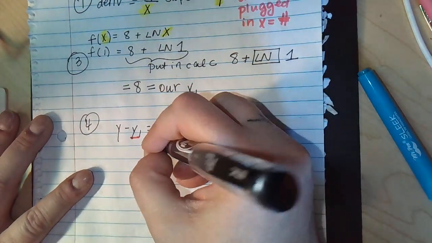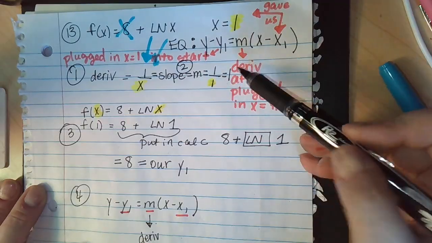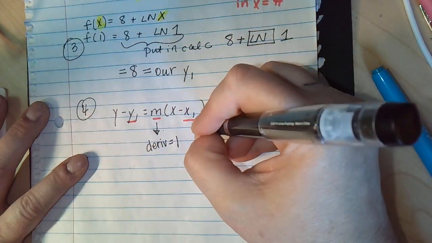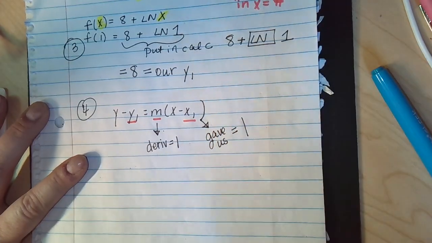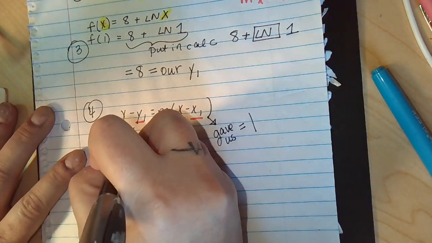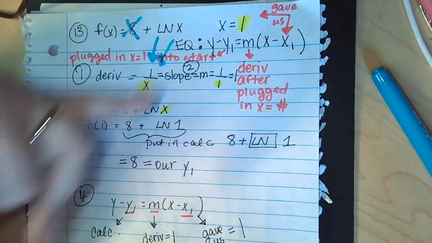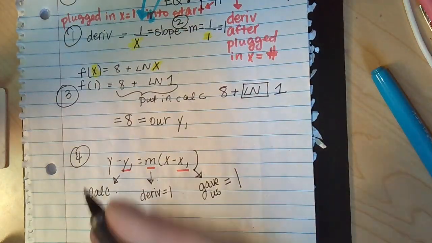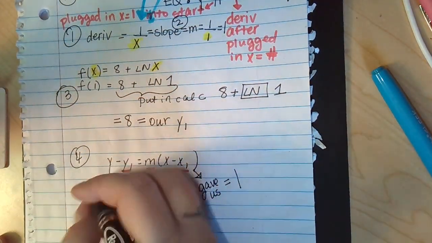The m came from the derivative, and plugging in 1, it was 1. The x1 they gave us, it was 1. This y1, we put in the calculator, we typed in 8 plus ln 1, and we got 8.